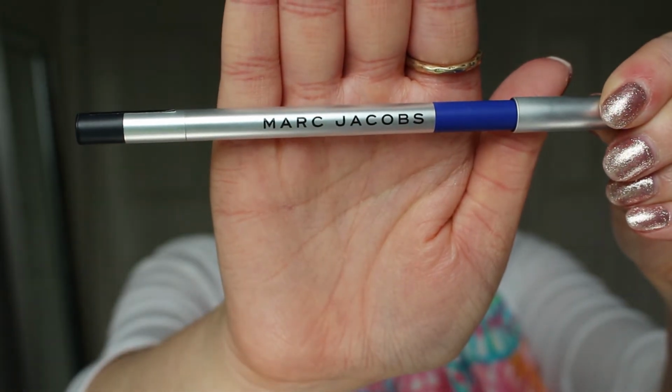So I'm going to waterline my lower lash line, and today I'm going to go in with the only eyeliner that I have that kind of matches this. This is the Marc Jacobs Highliner Matte Gel Crayon in the color Out of the Blue. Going to waterline, and I'm going to go in with the Smashbox Always On Gel eyeliner in the color Fishnet.